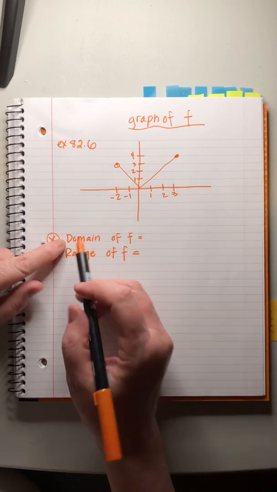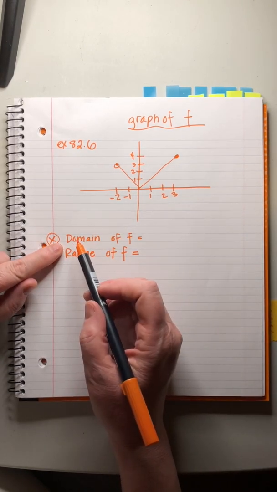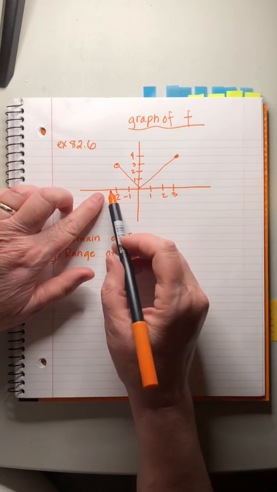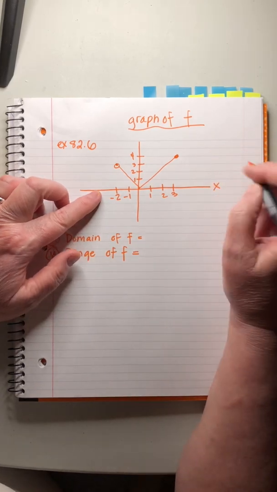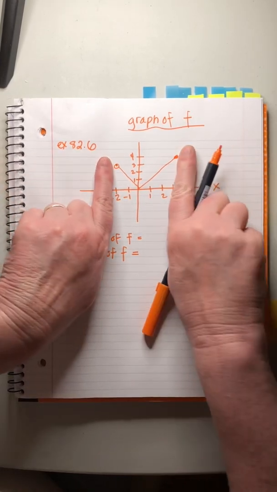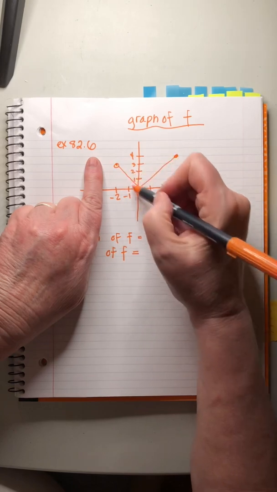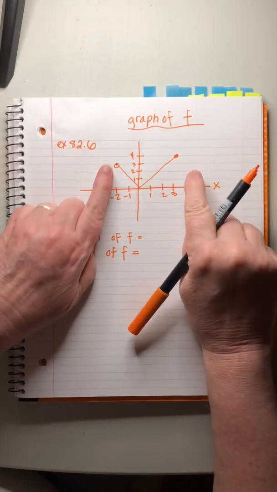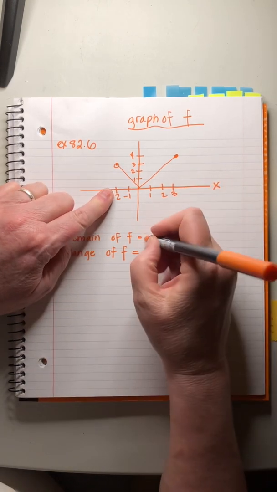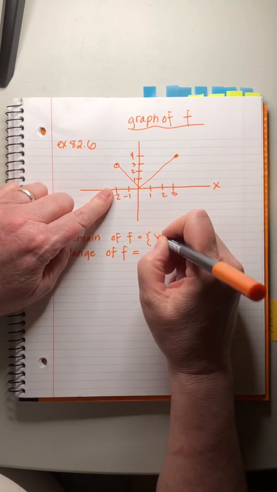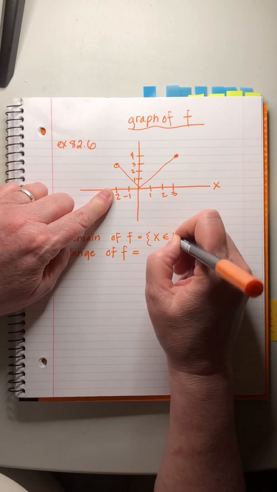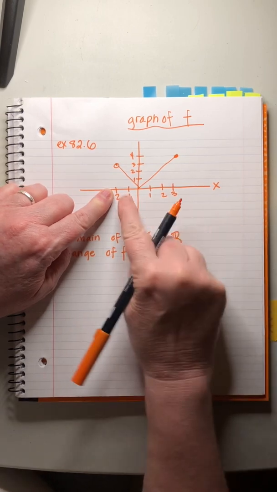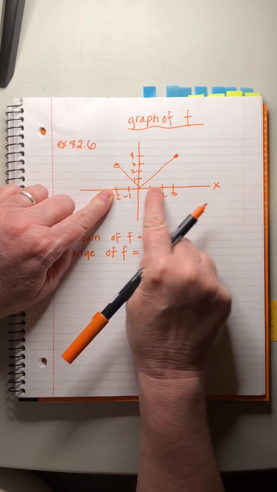Okay, so if we want to find the domain, we want to look at the x-axis and we want to look at the beginning and end of this function. This is a picture of a function. It's not an infinite function, it's finite. So we can see that our function includes all the real numbers, right? Because it fills in all the little blanks in between.